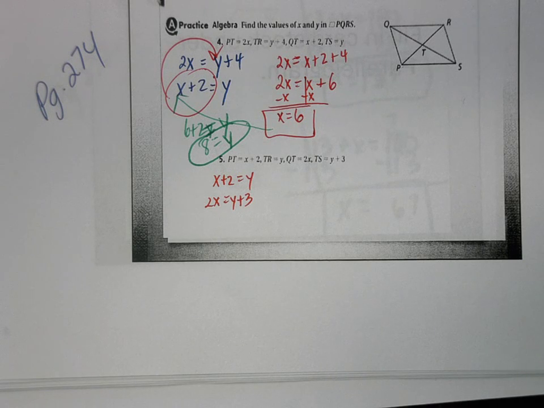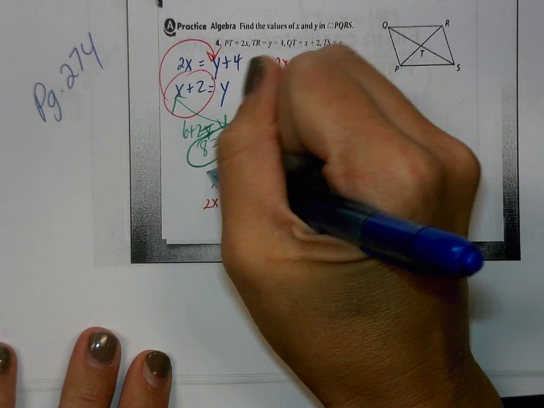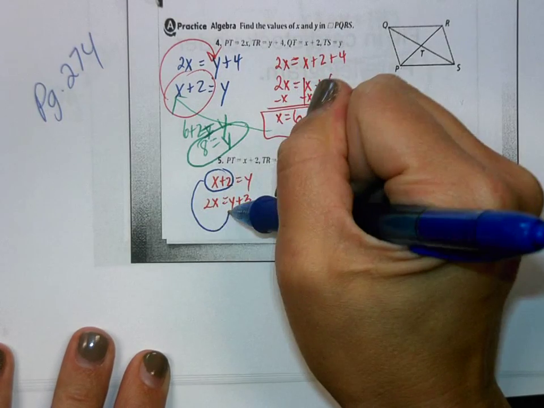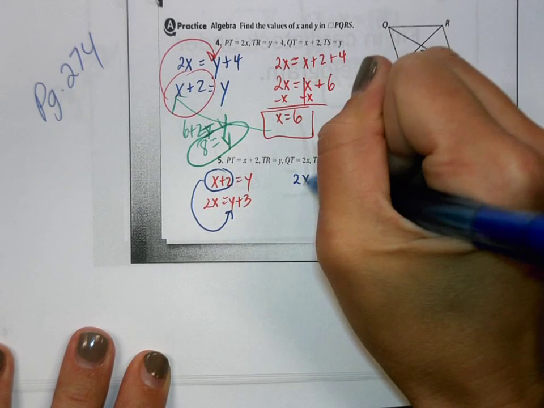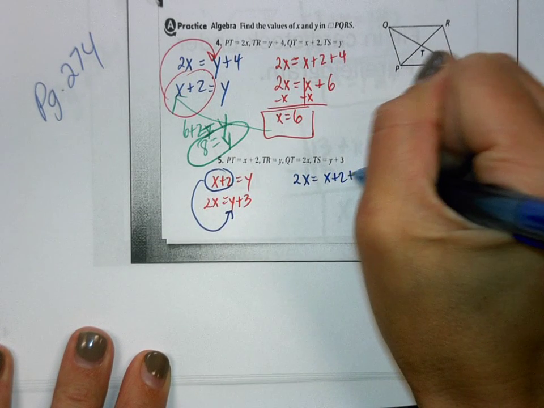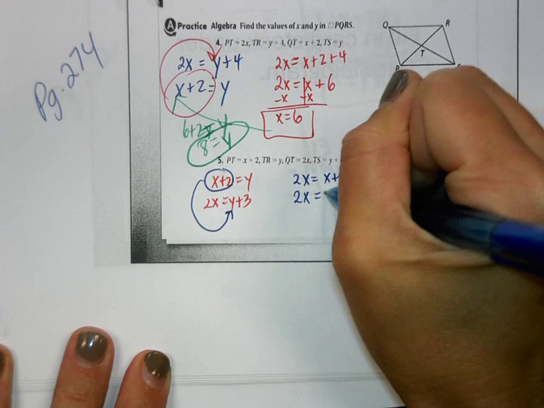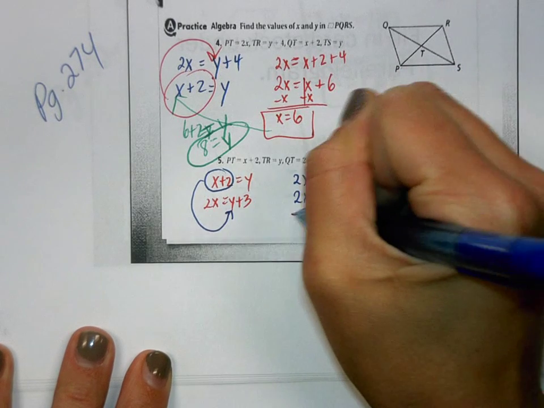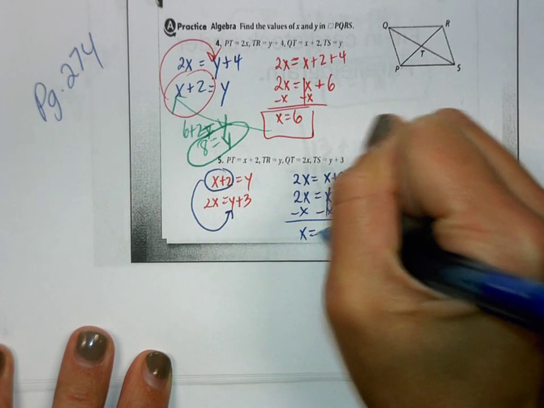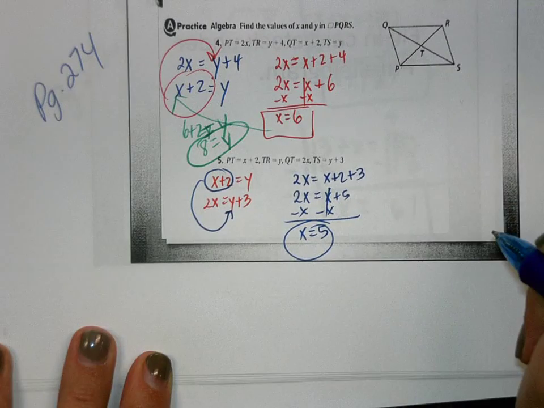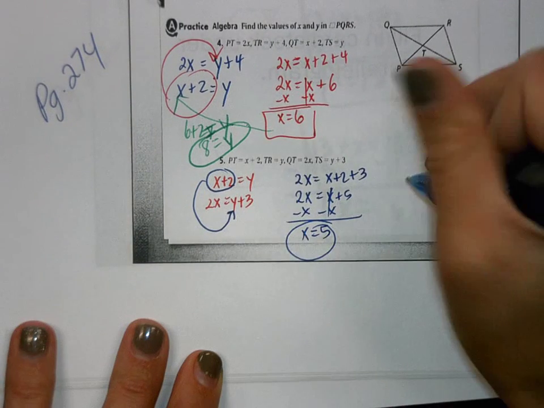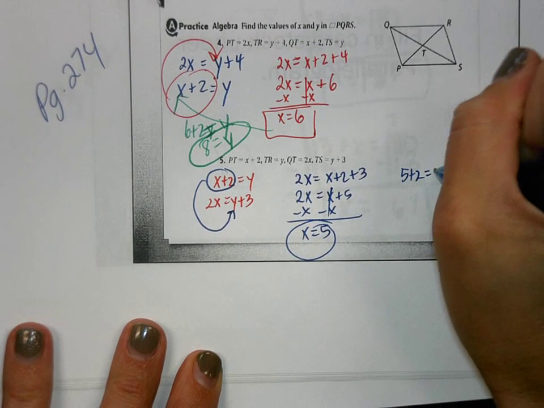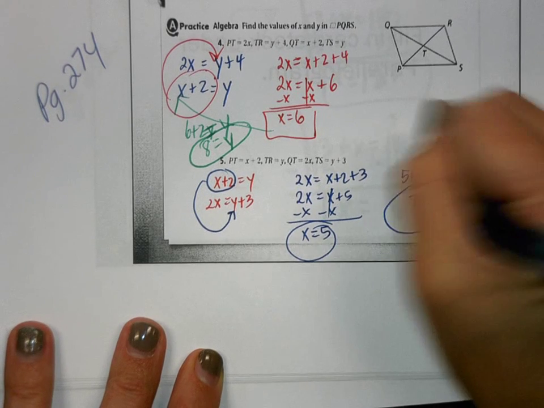Okay, so the correct answer is 5. So I take this, I substitute it in. 2x equals x plus 2 plus 3. 2x equals x plus 5. Subtract x to both sides. X equals 5. To find y, I just plug it in here. And so I'd have 5 plus 2 equals y, so 7 equals y. And that is my answer.